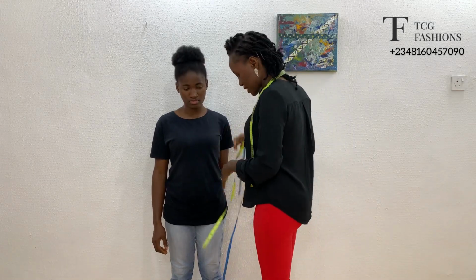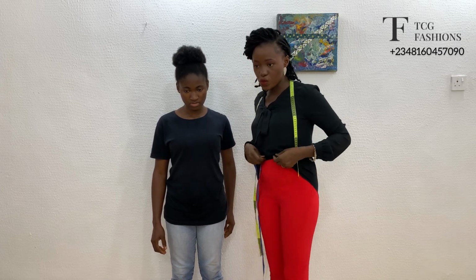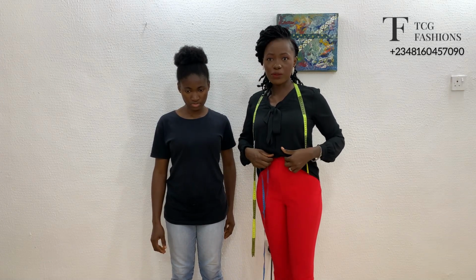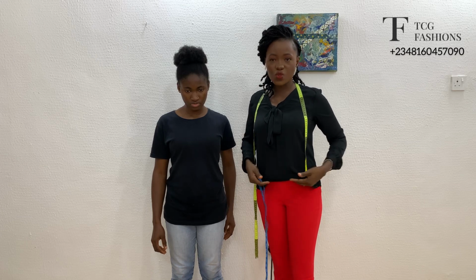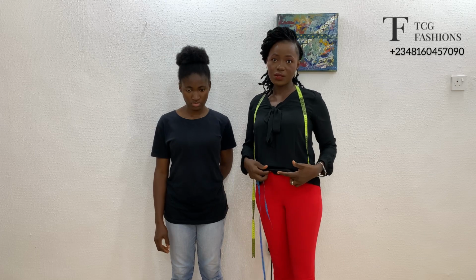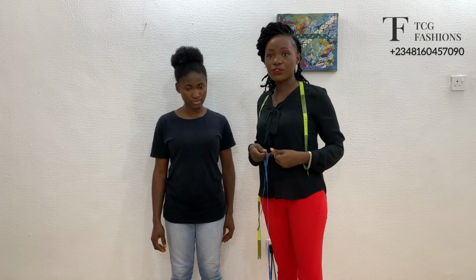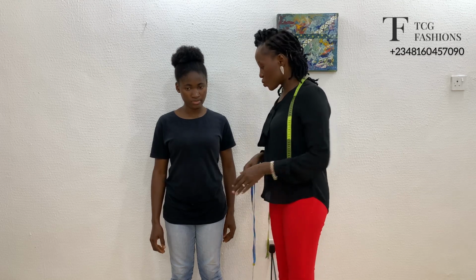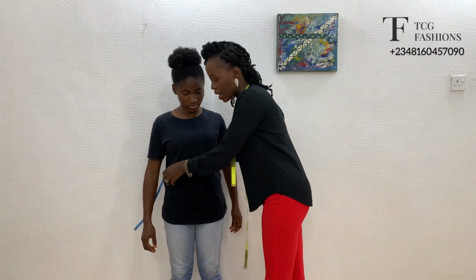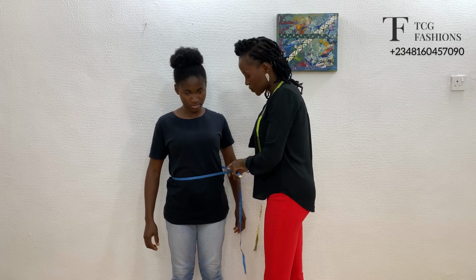You will need to determine the waist for the skirt. There are several ways. Some people prefer to put their skirts above the belly button, some on the belly button, some at the lower waist. I prefer the middle one, on the belly button, but that doesn't suffice for everybody. Wherever they decide the skirt should start from, that becomes the waist. For my client, I'm going to be using the navel for the waist.